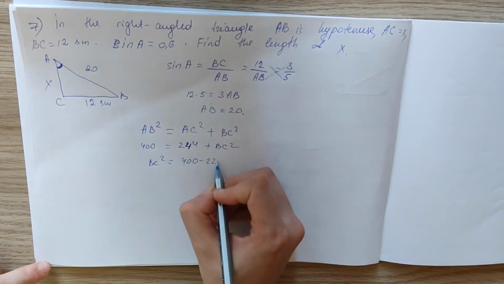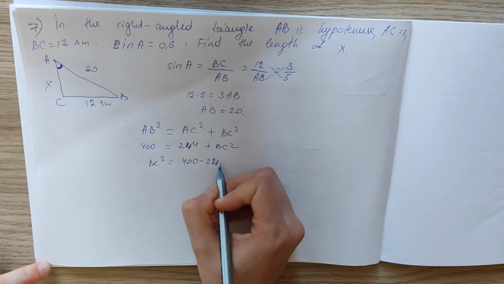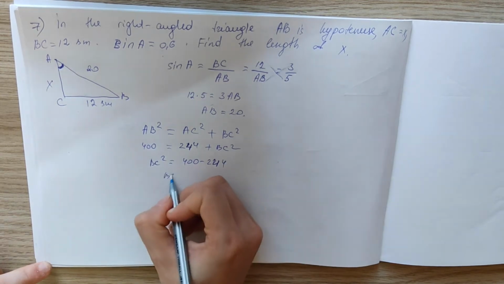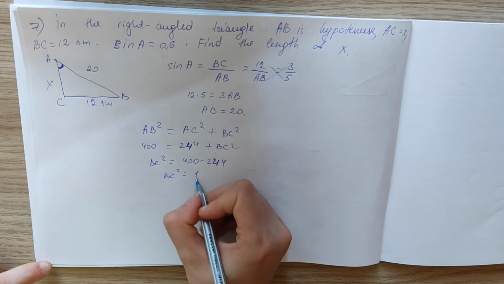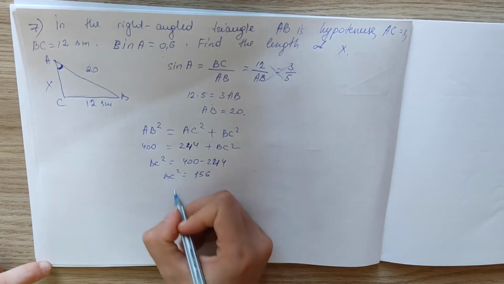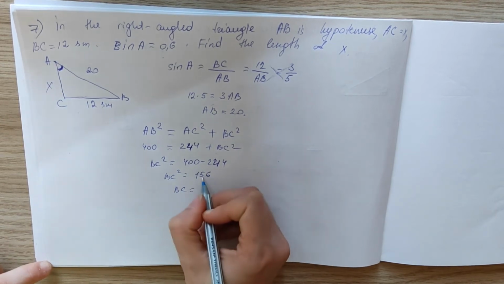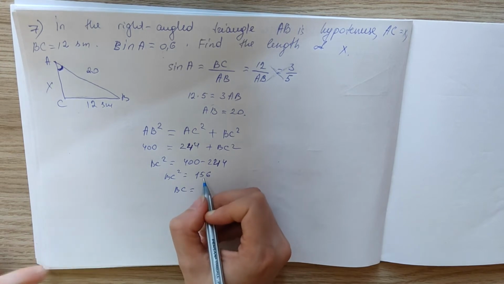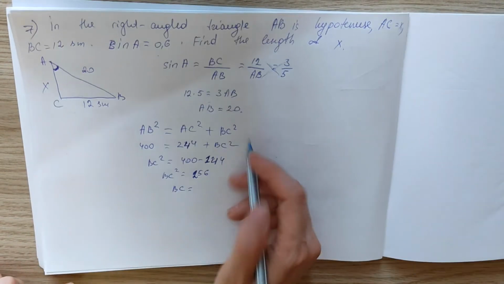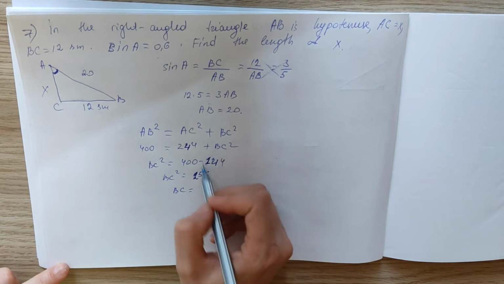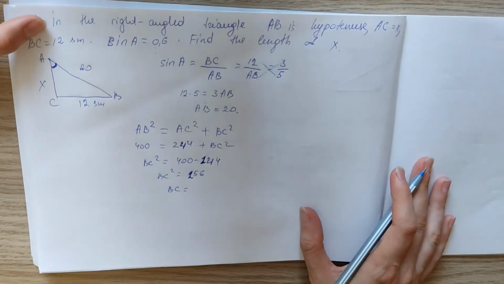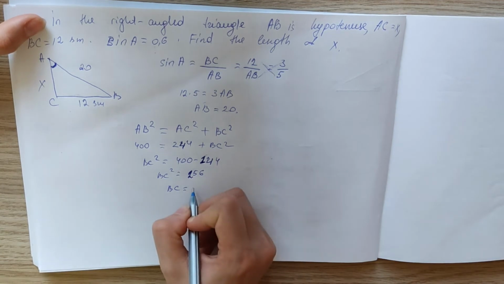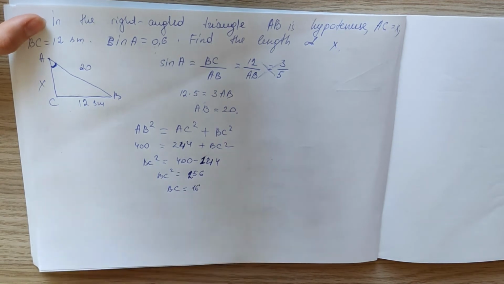400 minus 244. BC square is equal to 156, and BC is equal to, sorry for my mistake, it's about the attention. So the BC is equal to 16.